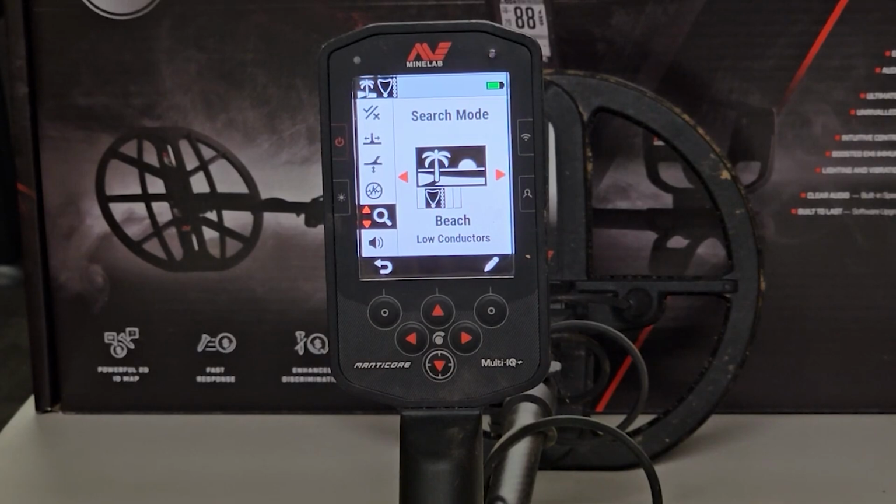What I want to do today is walk you through my settings for the beach low conductors. This is what I use this year. I've seen a lot of other people out there using something similar, with just a couple little differences, not much. I think everybody has pretty much figured out how to use the Manticore on the beach now, so this video is really for some of you who are new to beach hunting, who got the Manticore and just aren't sure how to use it.